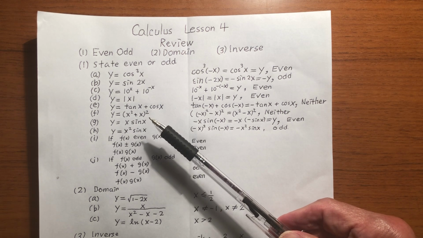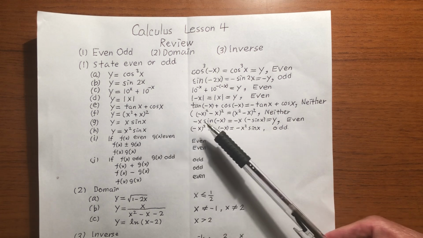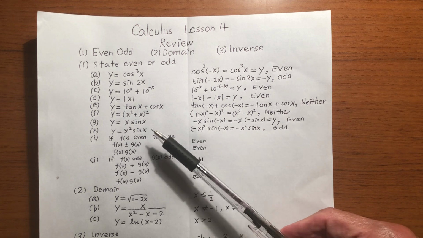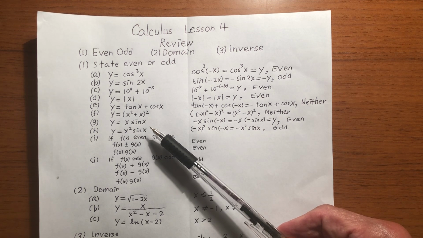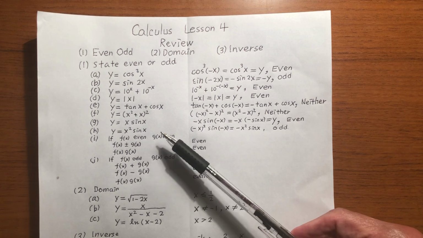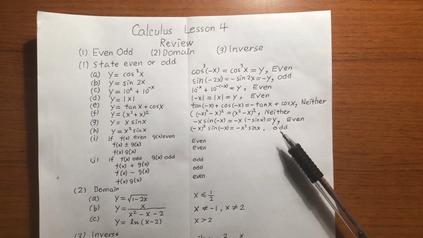The next one is again neither odd nor even. The next one is even, and the next one is odd.